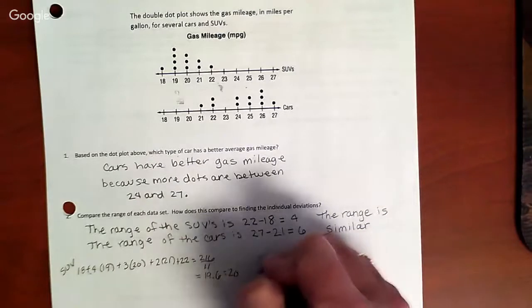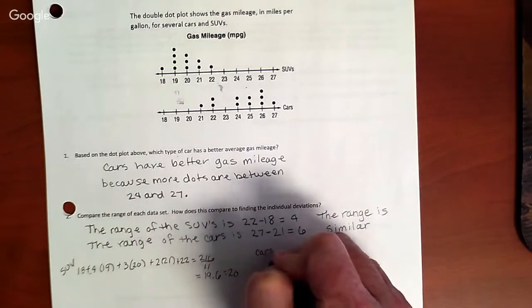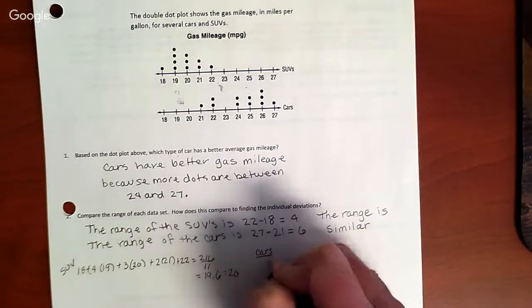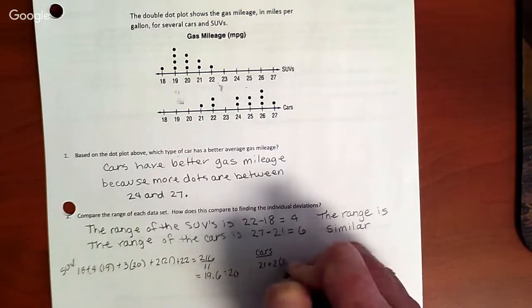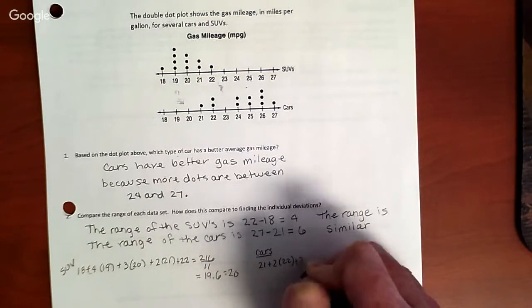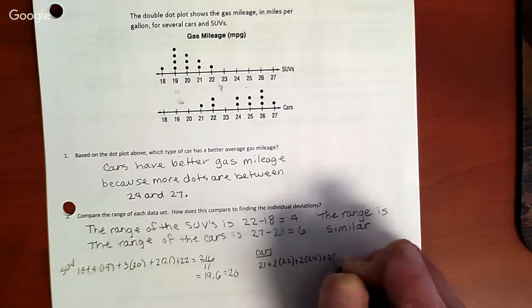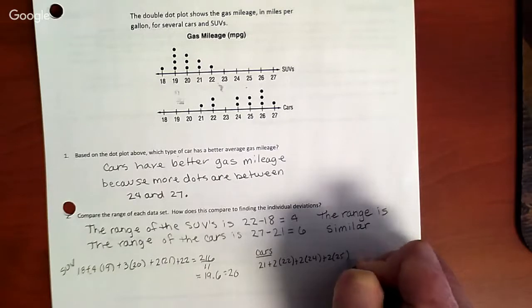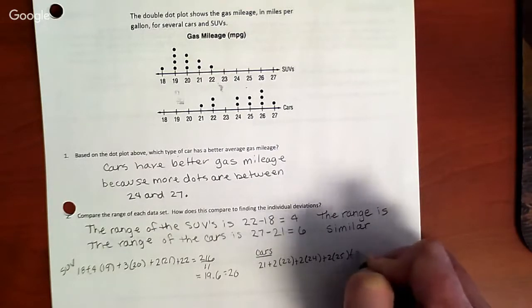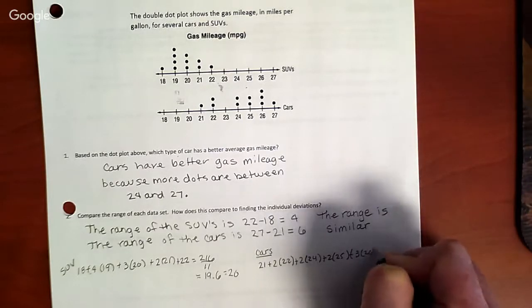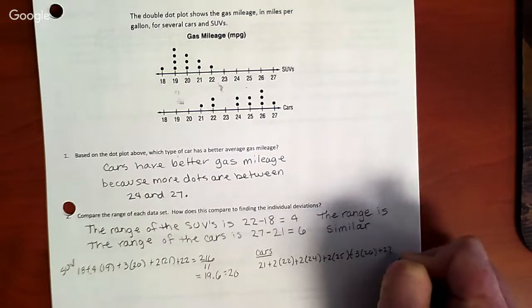For the cars, individual, we've got 21 plus 2 22s plus 2 24s plus 2 25s plus 3 26s plus a 27.